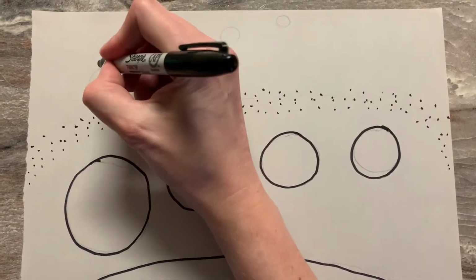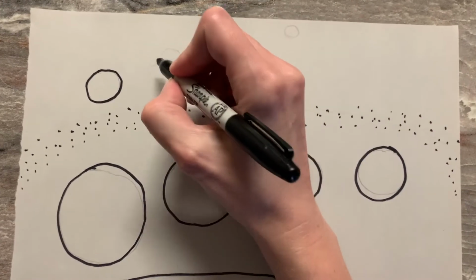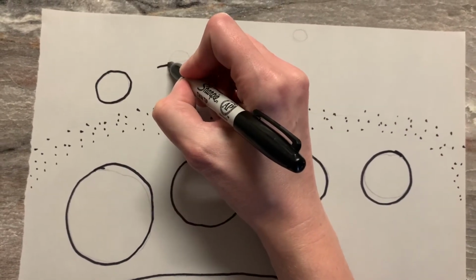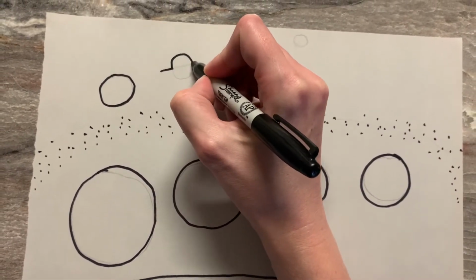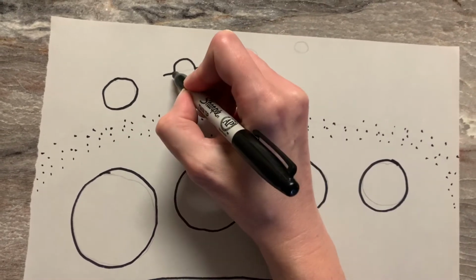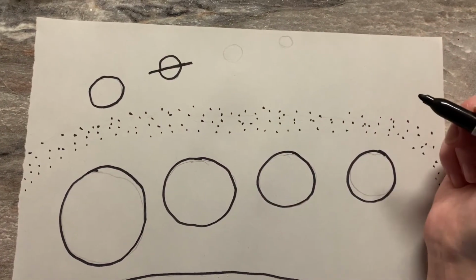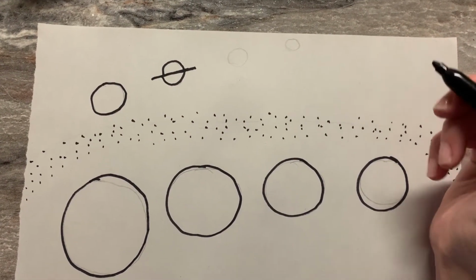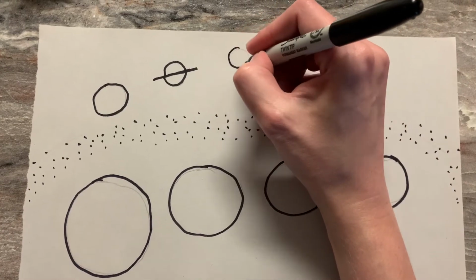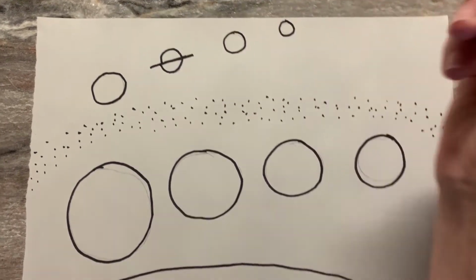Now that I've done that, I'm going to outline the rest of my planets. And then when I get here for Jupiter, I'm just going to draw my line like this, go around and draw my line here, and then connect my line across. And that will show that the planet has its rings. And then I'm going to do my last 2 planets.